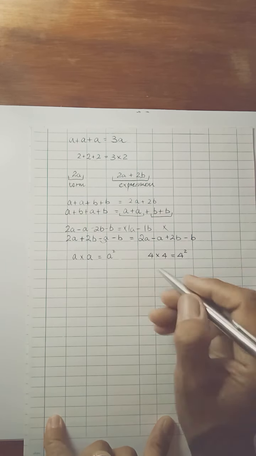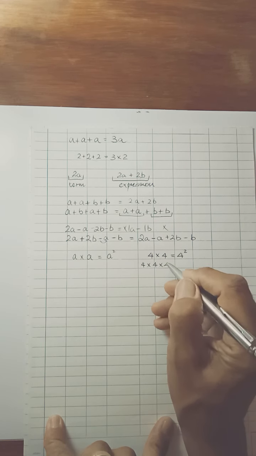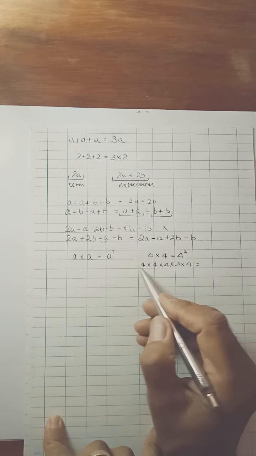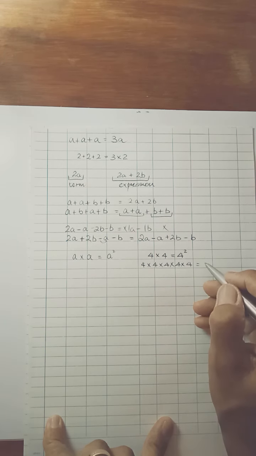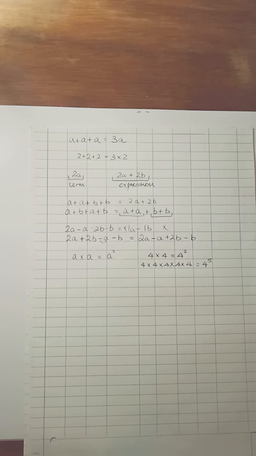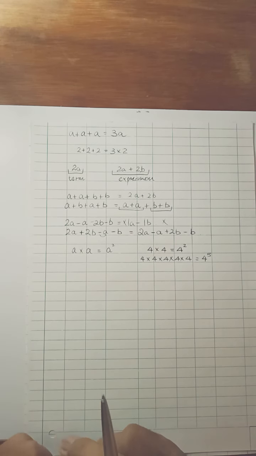With a square, yeah, not much difference, but if you had something like this, we don't want to keep writing that out, and we say that that can be expressed as 4 to the power of 5. So show the arithmetic example there.